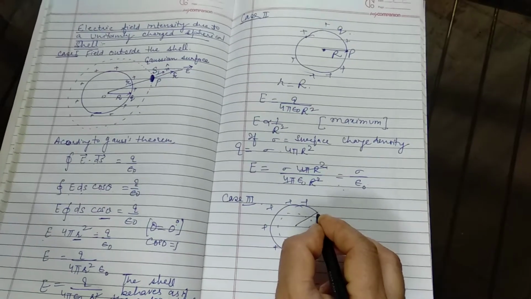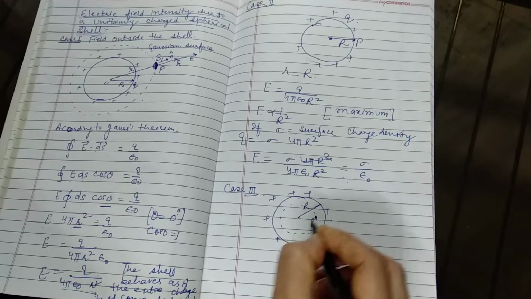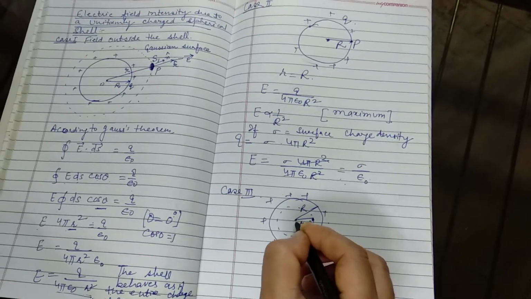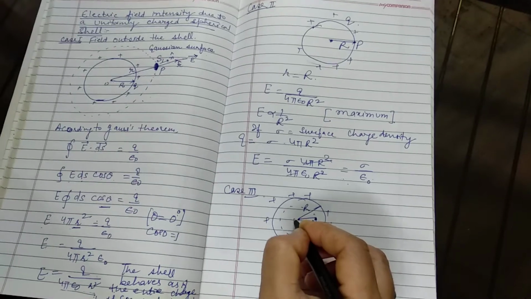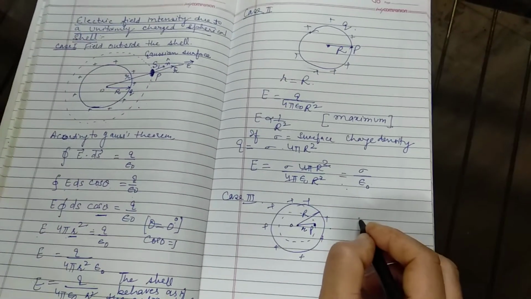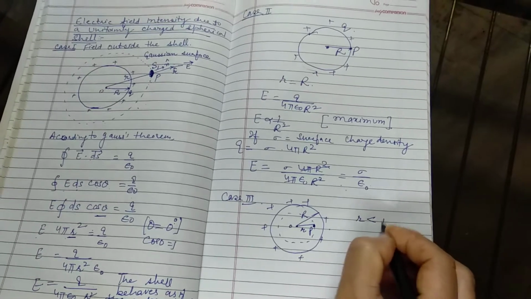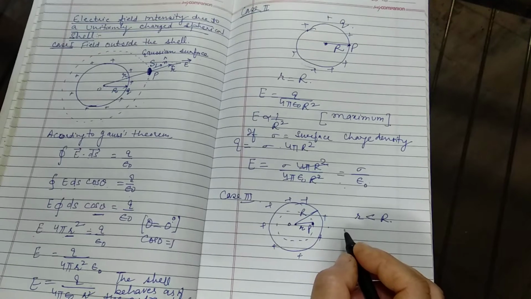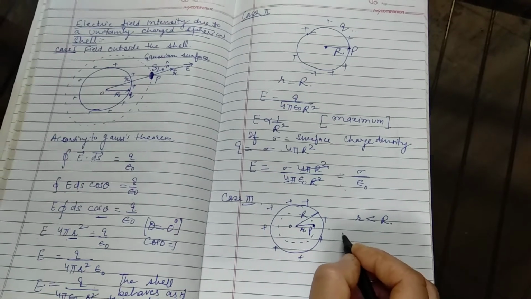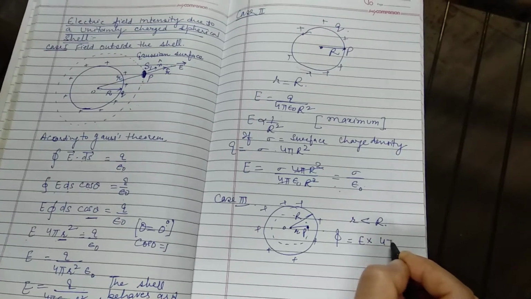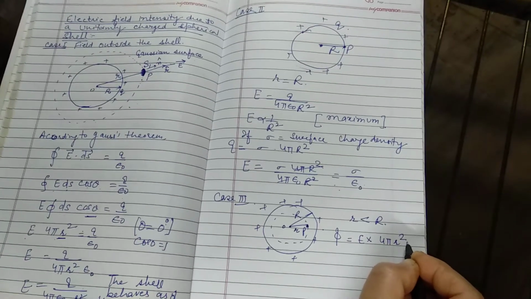The radius of the shell is capital R, but now we are considering the point P inside it, at a distance small r from the center of the shell. Now this small r is less than capital R. Electric flux through the Gaussian surface is equal to E into 4 pi r square.